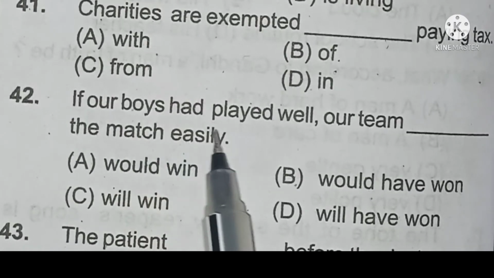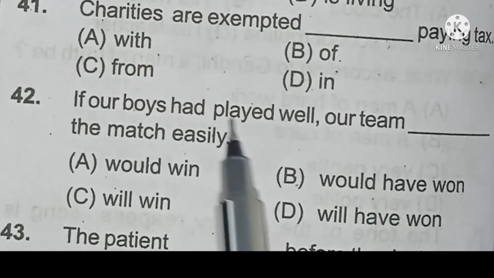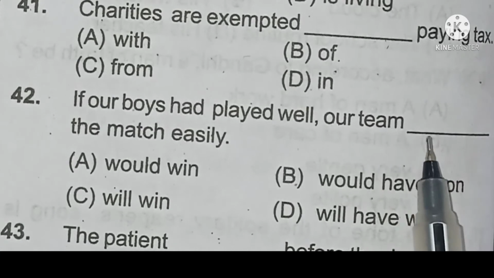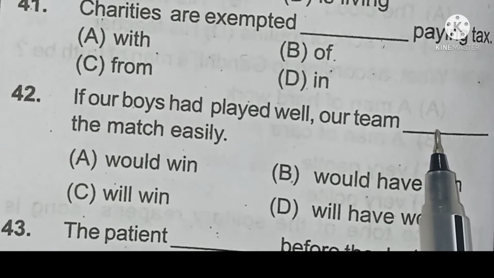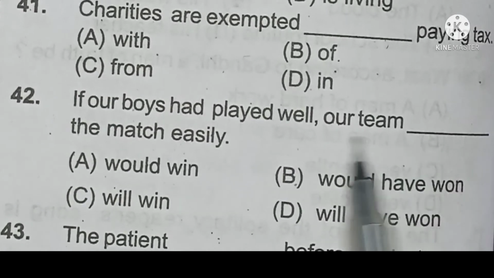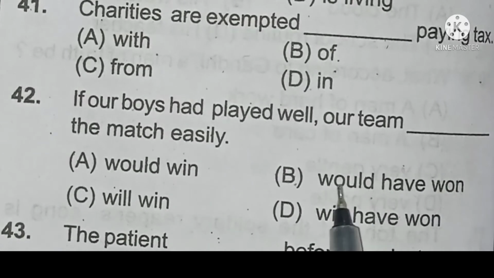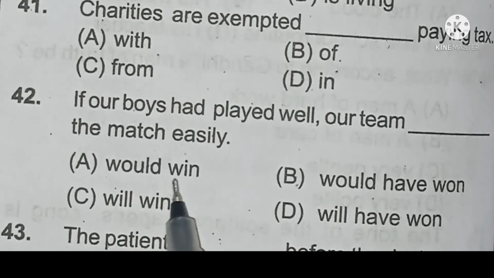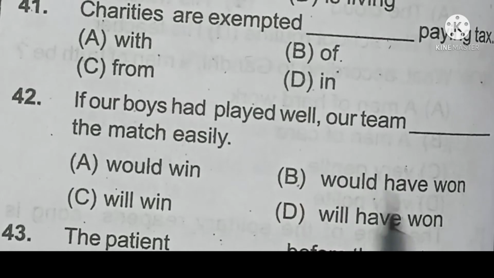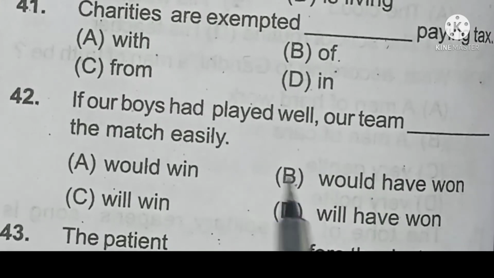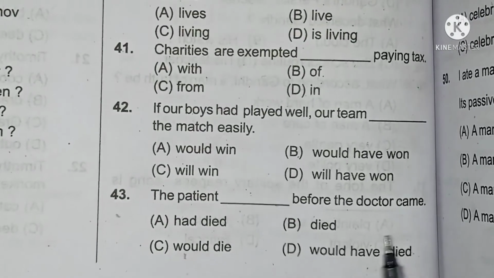If our boys had played well, then our team, this is had plus past participle form. It means in SC, in MC will, sorry, in SC you will find would have, should have. So "would have", this is the correct sentence. "Would win", no, you cannot, because you have to use had in the form of have. Therefore this is correct, this is not correct. B. 42 is B.